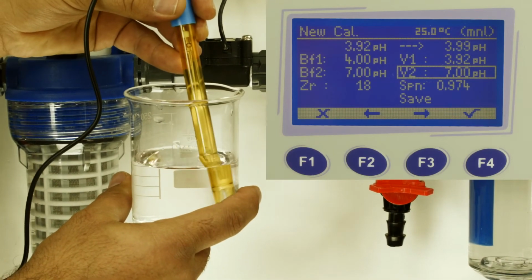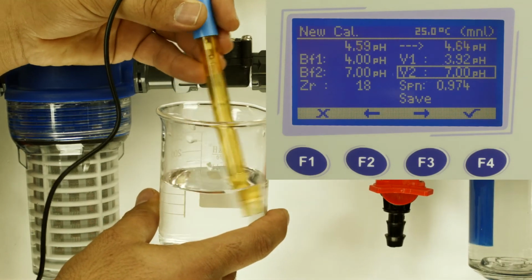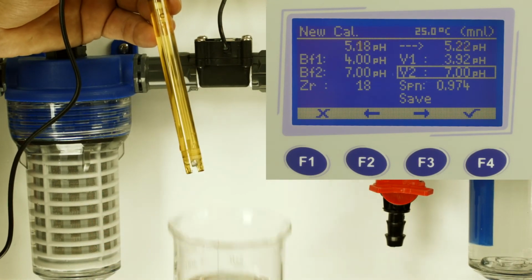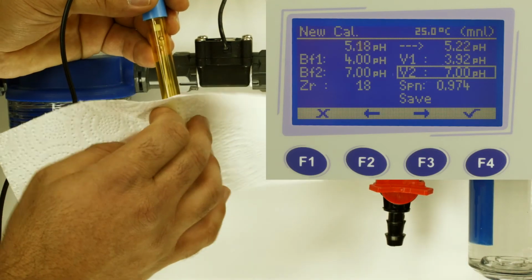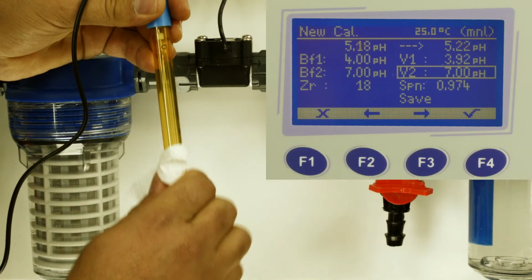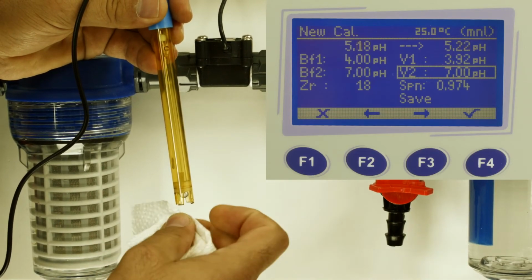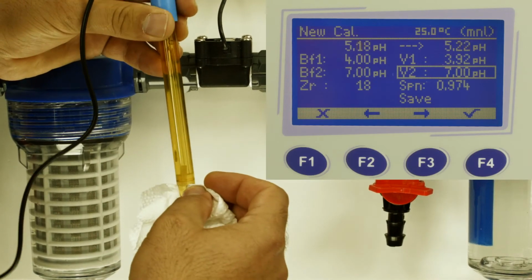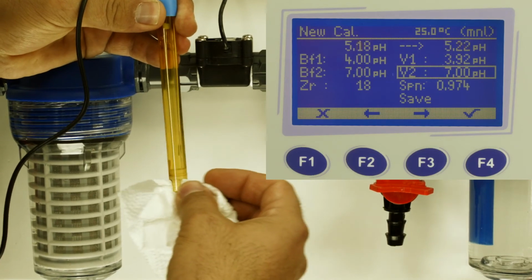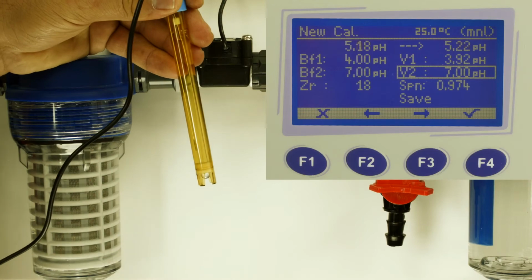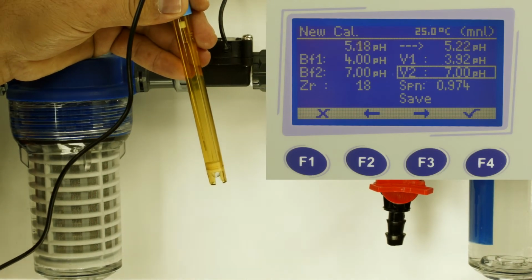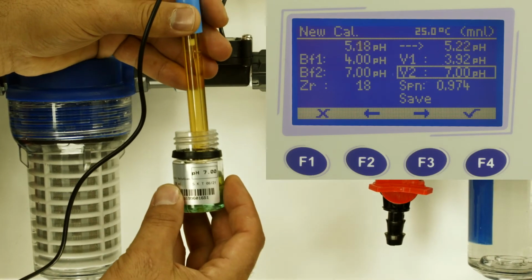Wash the tip of the sensor with clean water and dry it with a napkin. Make sure the tip is not wet. As indicated on the box V2 on the screen, immerse the sensor in pH 7 solution. Make sure that the entire end of the sensor is in the liquid and move it.